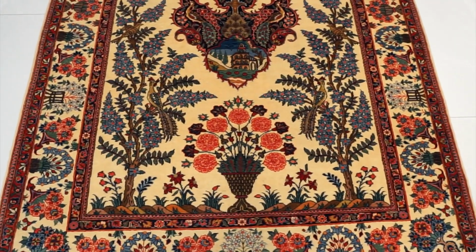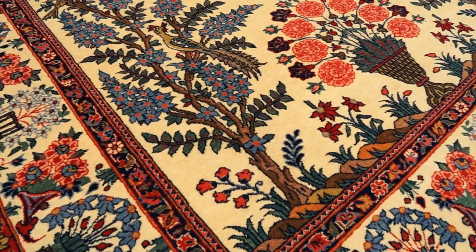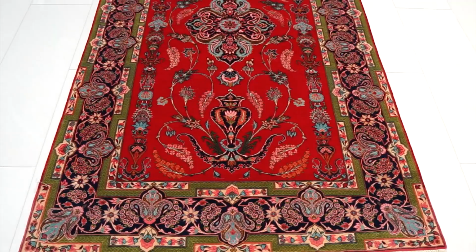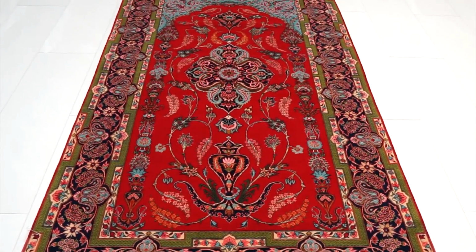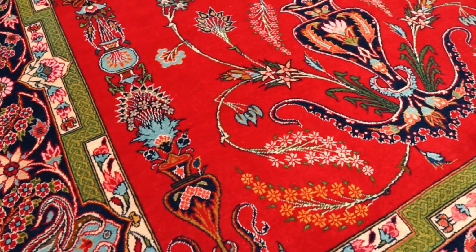The meaning behind the vase and flowers inside of them in Persian culture is supposed to represent growth and opportunity. A lot of times you'll see one large vase in the center of the rug, surrounded by smaller vases around the center medallion. And typically this design is just repeated all over the rug.